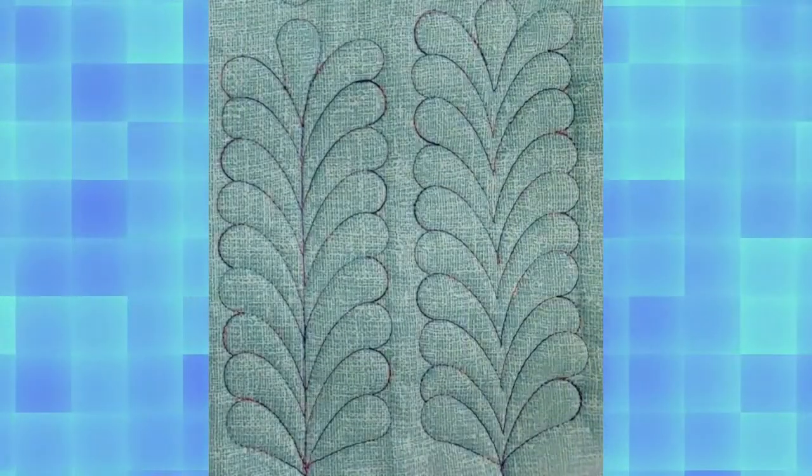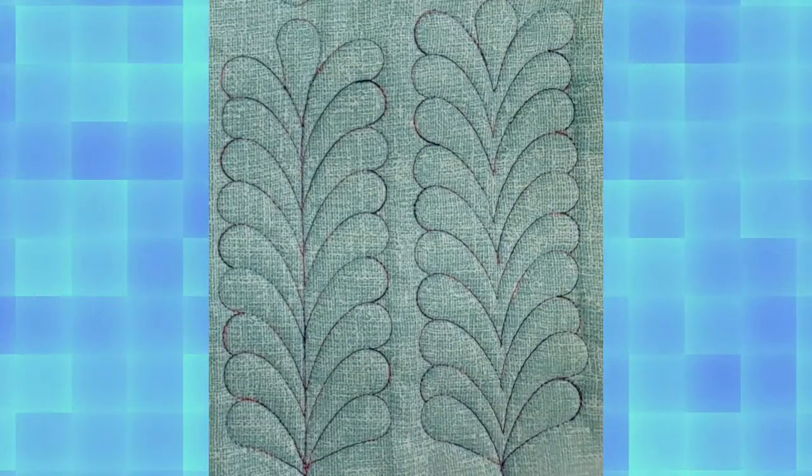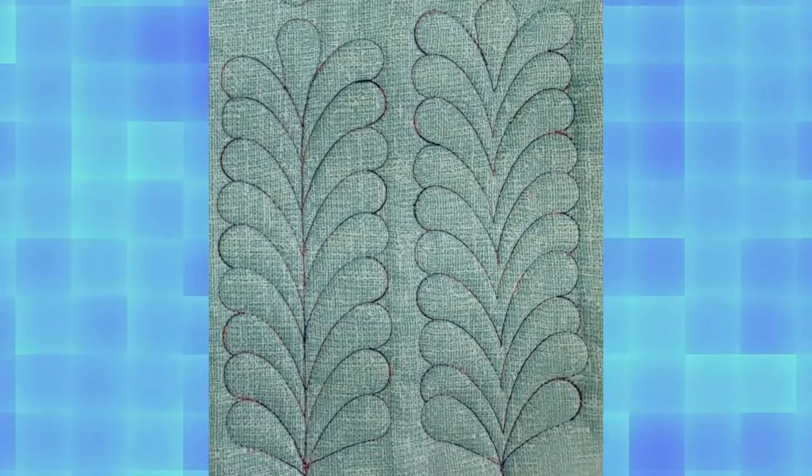The first example I stitched out is on the right. It has no spine. And the second example is on the left.